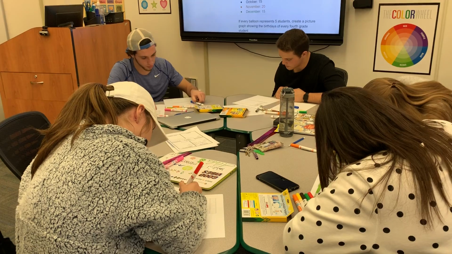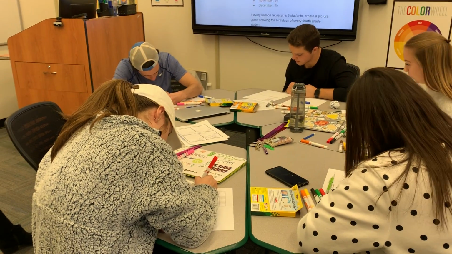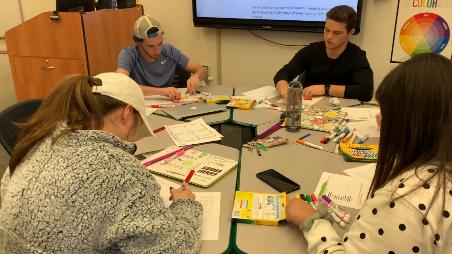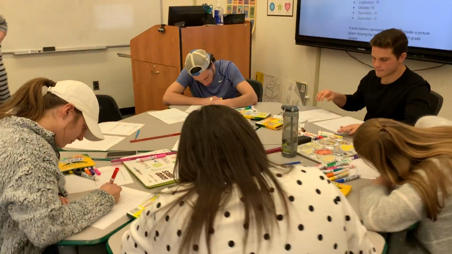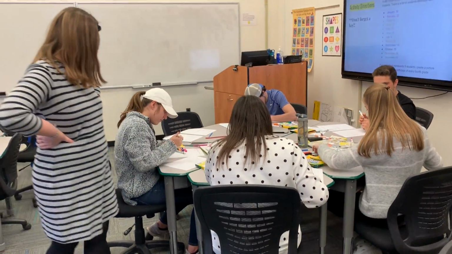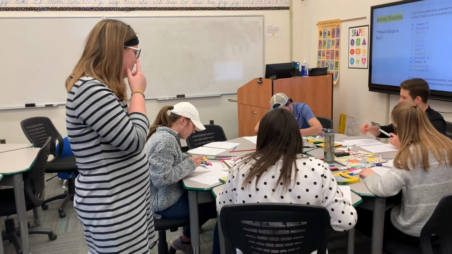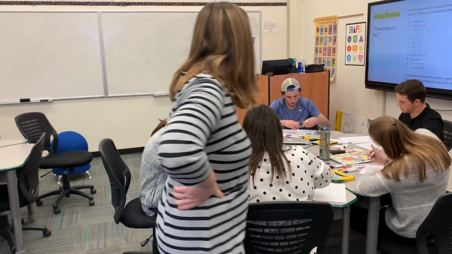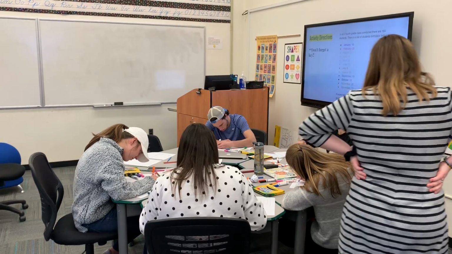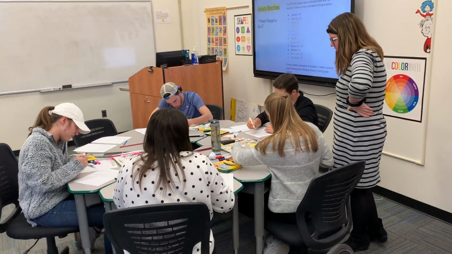If every balloon represents 5 students, then we have a picture showing the birthdays of every 4th-grade student. Good idea, label the colors first. Wait, does it have to be blue? Mm-hmm. You want them all to be the same. My balloons don't look very good. That's okay.